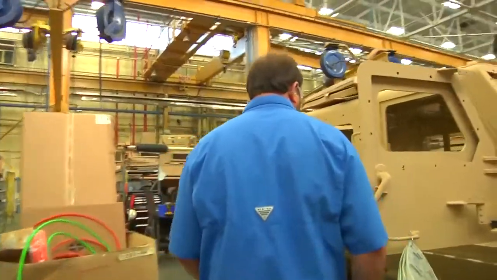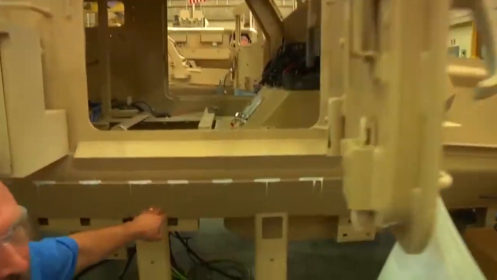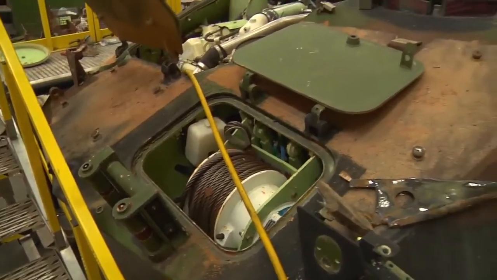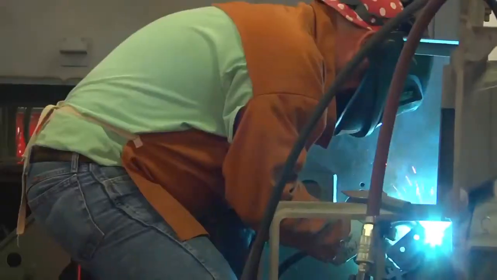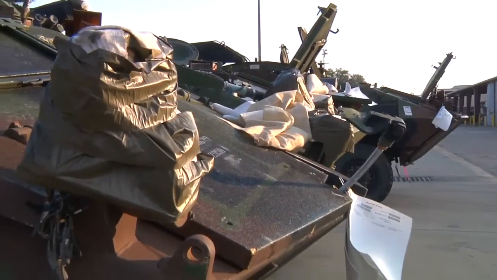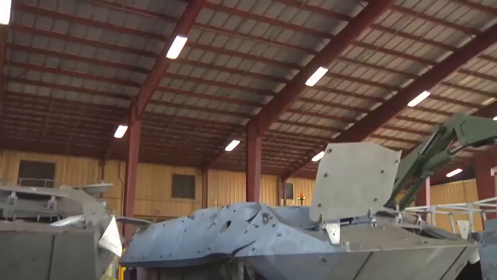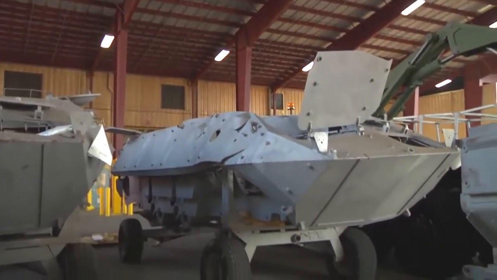Here at Production Plant Albany, we work on all types of ground vehicles. We don't do any aviation type work, but we have engineering equipment, tracked vehicles, as well as wheeled vehicles. The frequency of the vehicles that come through the depot really depends on the usage of the vehicle. There's a process within the Marine Corps that determines what's going to come through the depots and the priority of them. So we have an LAV that's come in. This will be for complete disassembly.